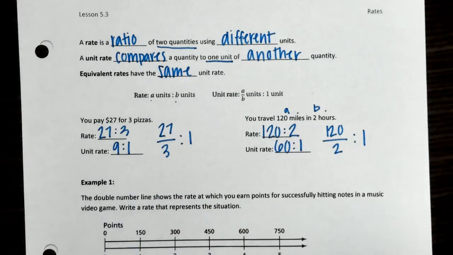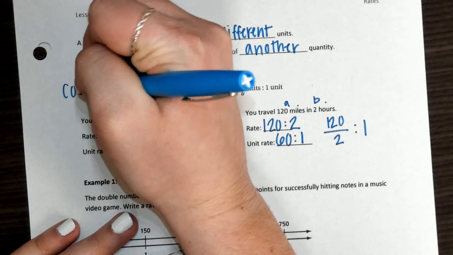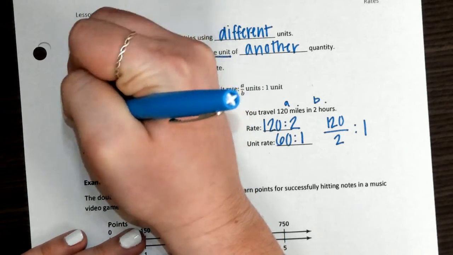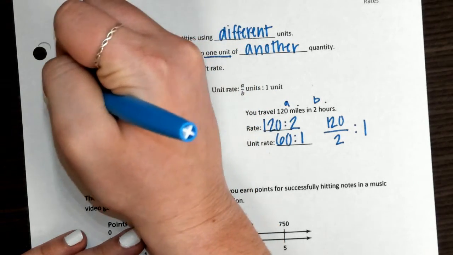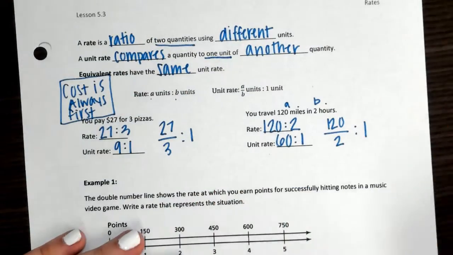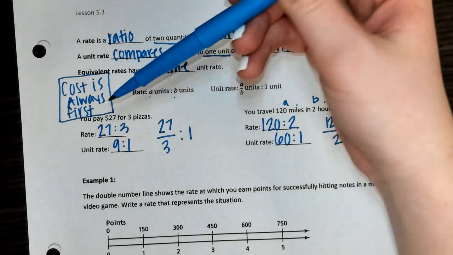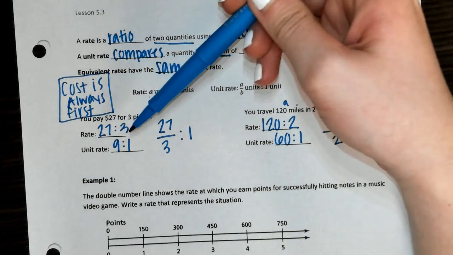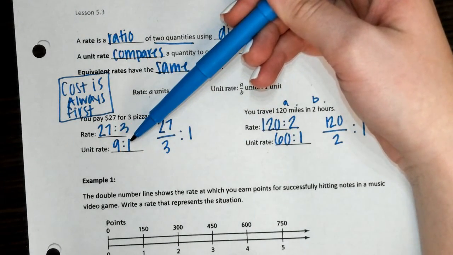Two things to keep in mind is that the cost is always first. This is going to be super important. So cost is always first, so make a little square around that. That's because we want to know how many pizzas we can get for the cost, or how much it's going to cost. So we do 27 divided by 3, and that gets us the cost of one pizza.